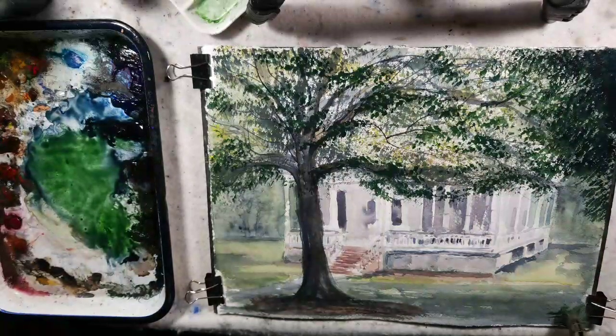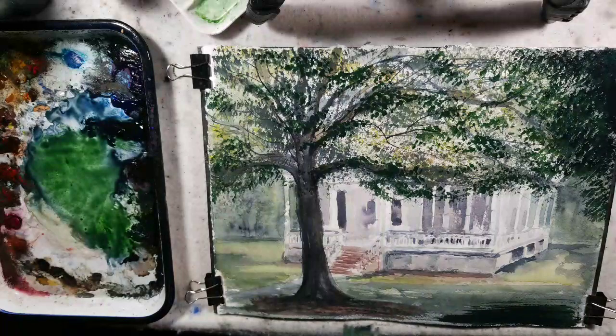Which then could have a shadow down here. And that will really start to make things pop in tonal value.